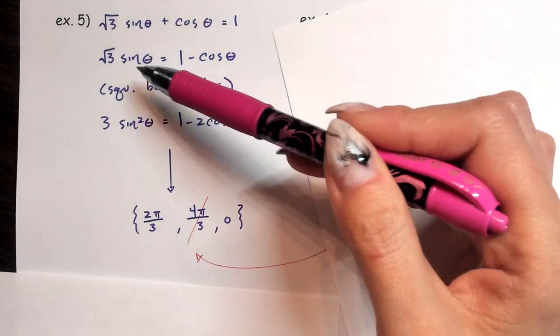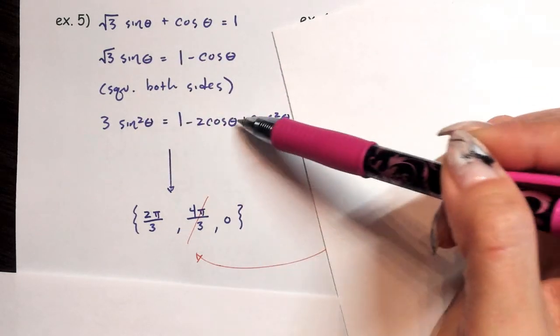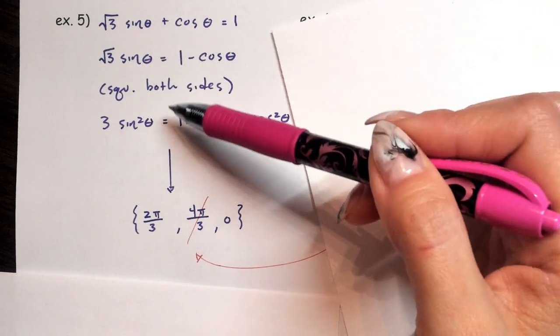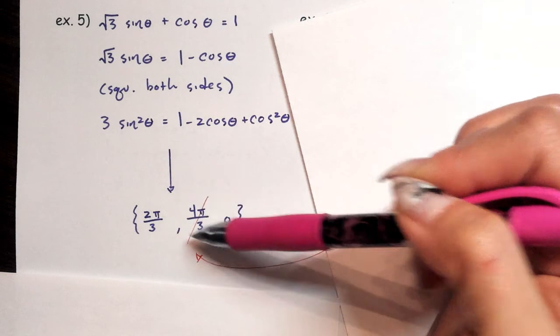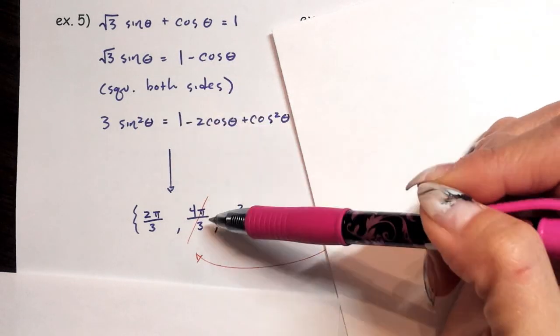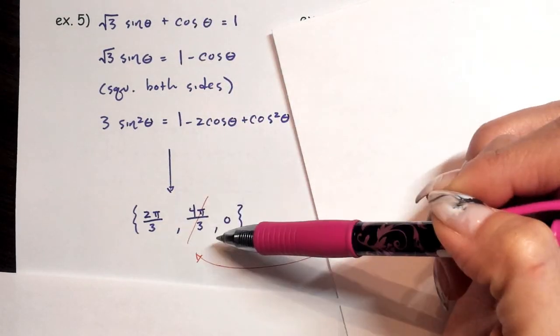Because when you squared these, you made them have more answers. So when you square an x, you get x squared. You're giving more answers than are possible. So sometimes you have these extra answers that don't work. So anytime you square both sides, you have to check your answer for extraneous solutions.